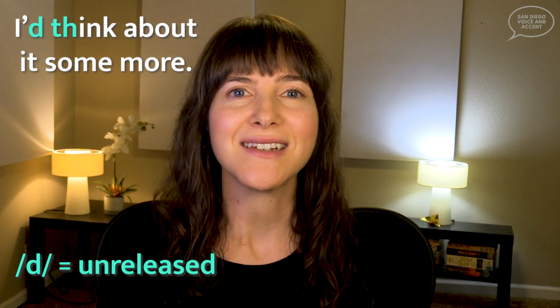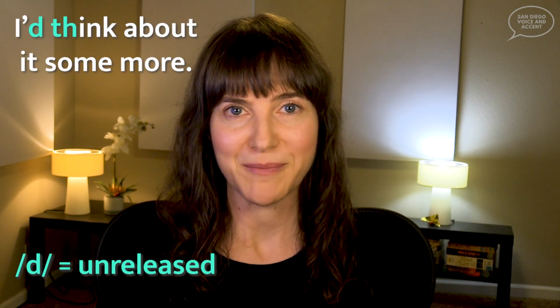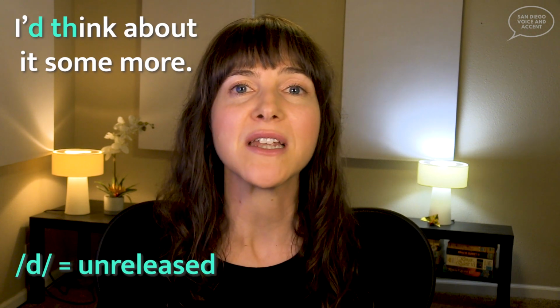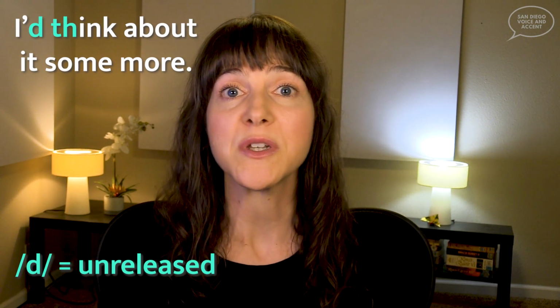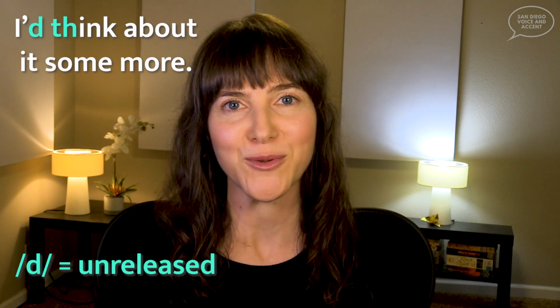Now you'll see this sentence up close and in slow motion. Pay attention to the tongue placement of the final D in I'd. You should see that the tongue tip comes between the front teeth for the D sound. I'd think about it some more. Now for the practice. I'll play the sentence 3 more times, then you'll have a chance to repeat.